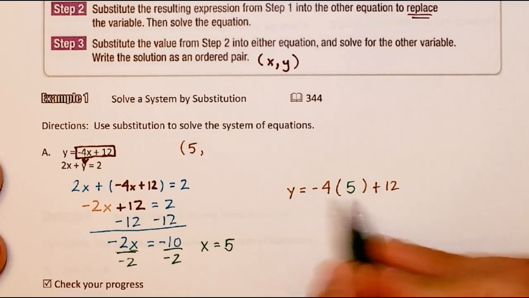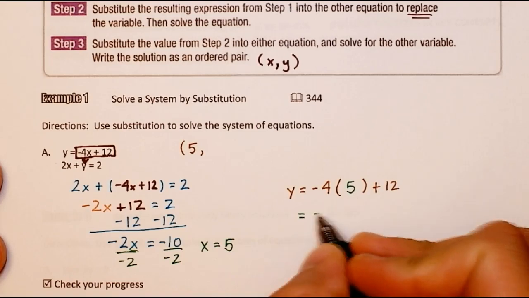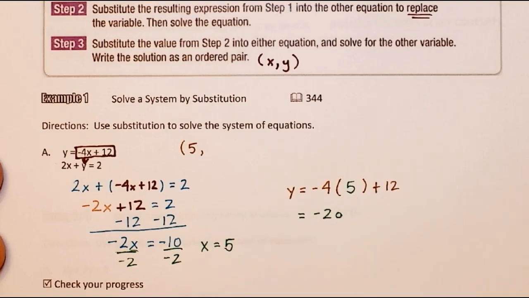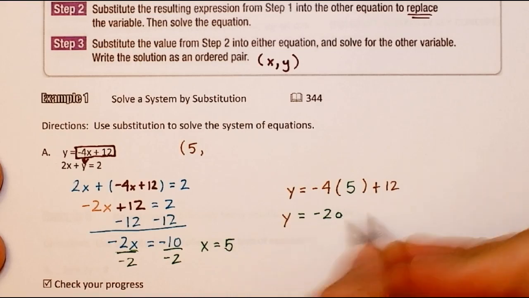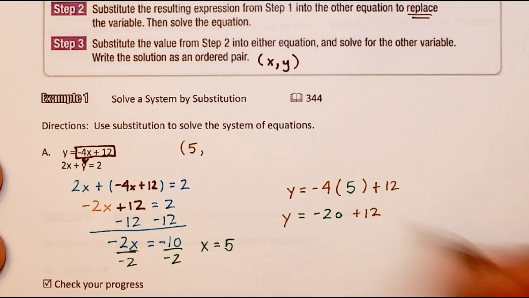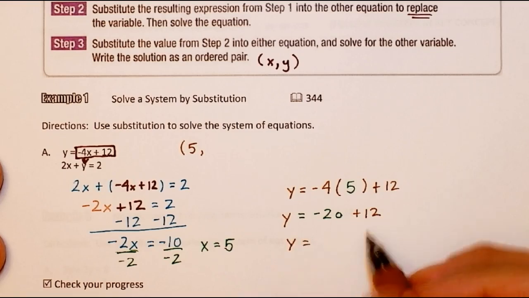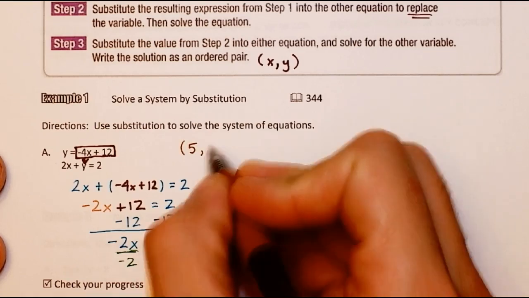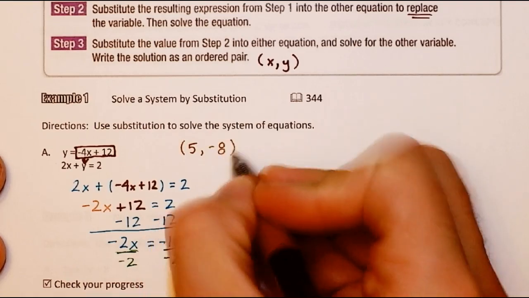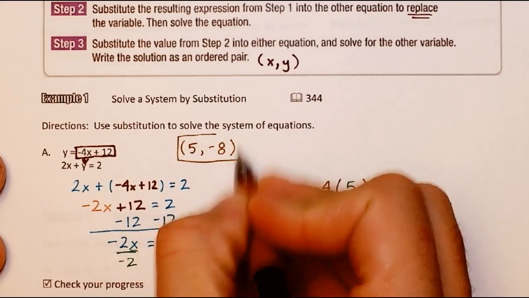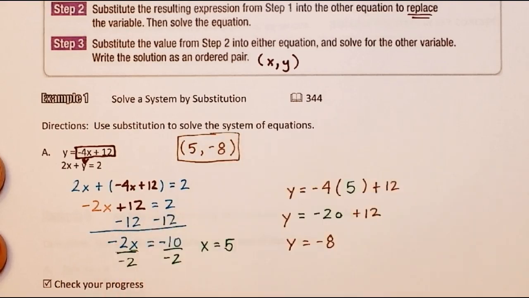So negative 4 times 5 is equal to negative 20. So y is equal to negative 20 plus 12. And then simplifying that, negative 20 plus 12 gets me negative 8. So y is equal to negative 8. So my final answer written as an ordered pair is 5, negative 8.